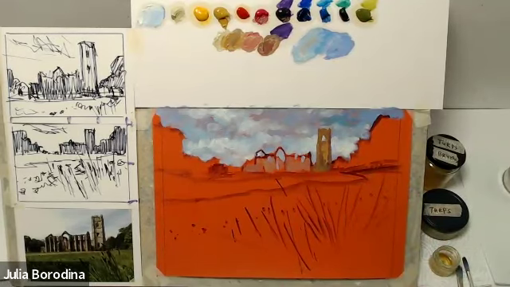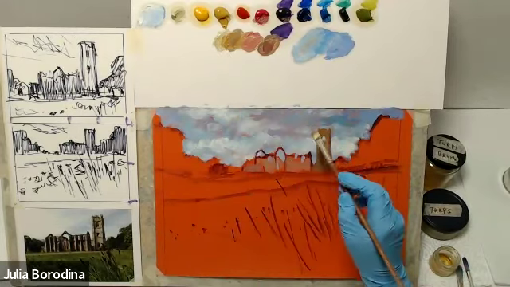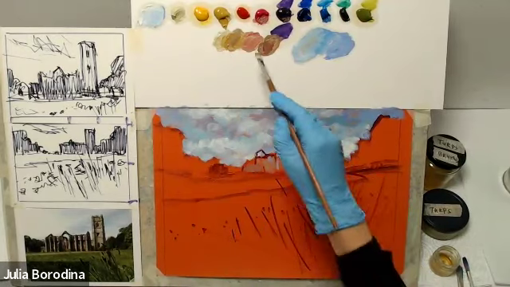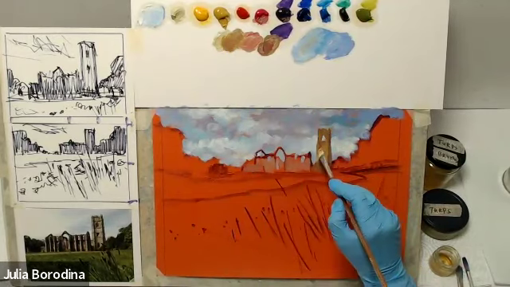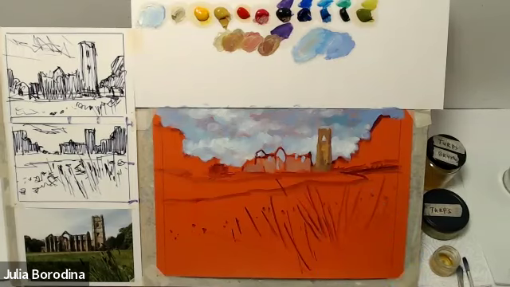Somewhere there. And let's bring a little bit more. I've got a tiny bit of extra, maybe light. No, it's too pale. Okay.